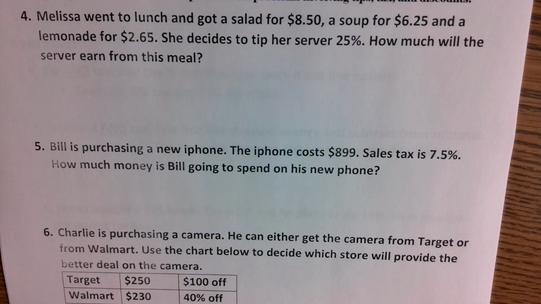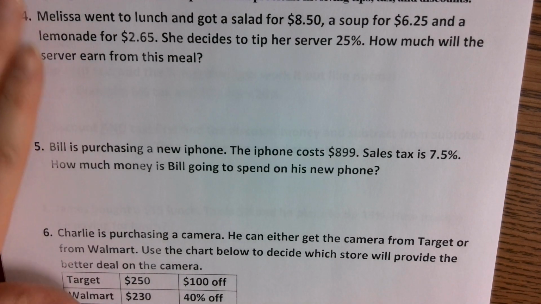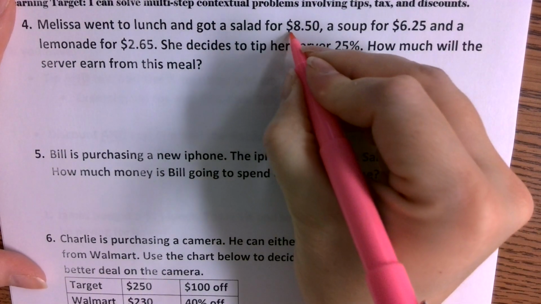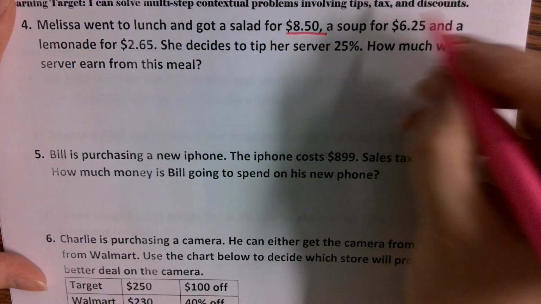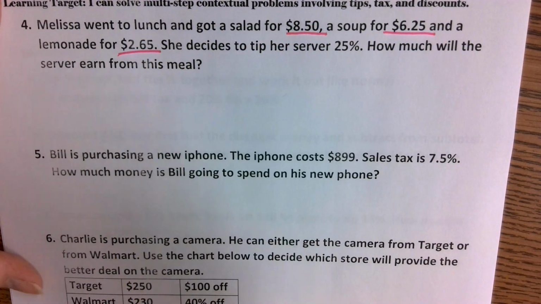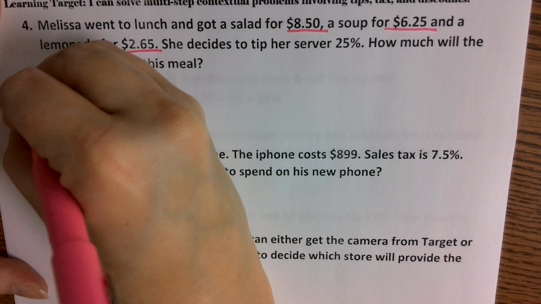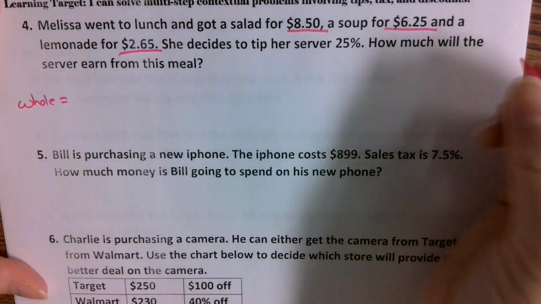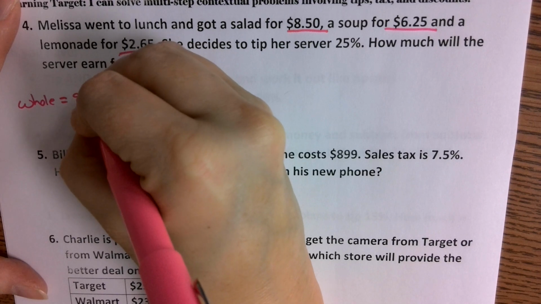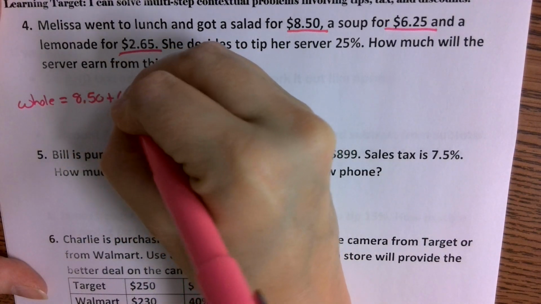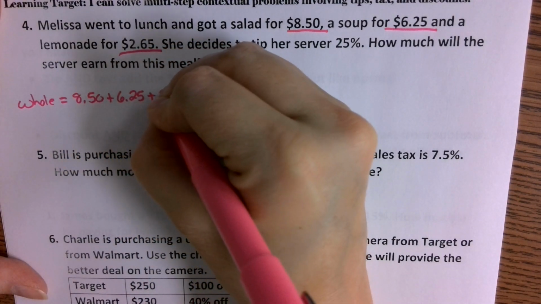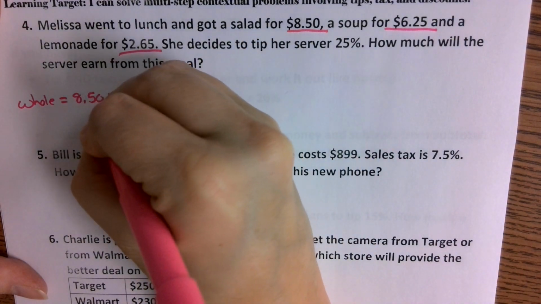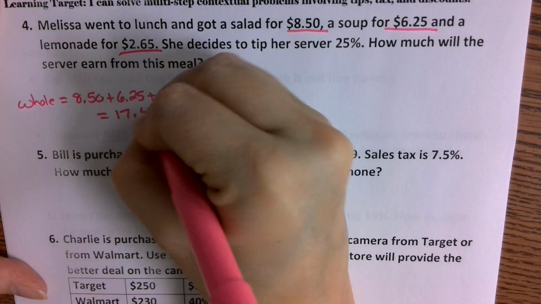So I'm going to go through these quickly because I kept saying it over and over and over again how to set this up. First thing that I need to identify though is my total cost. So what do I do with all this information here? Add it together. So when I'm trying to figure out my whole cost, I first need to add each of these together. I need to do $8.50 plus $6.25 plus $2.65, and that's going to come out to $17.40.